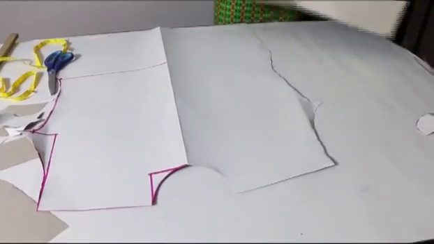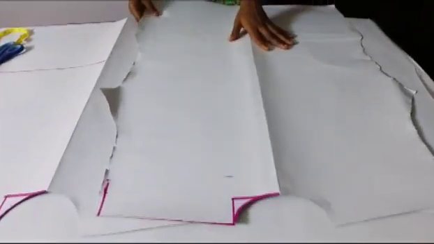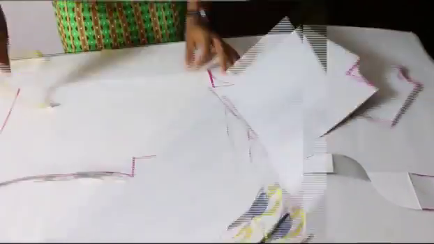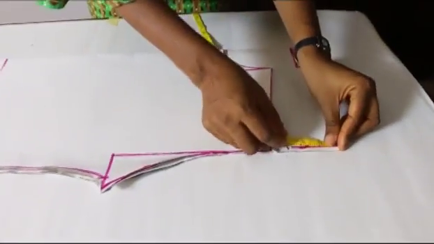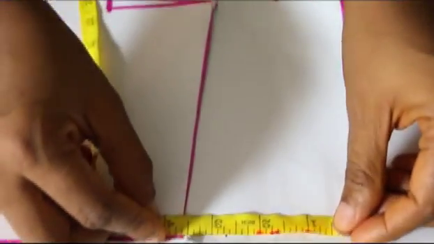This is the male bodice. This is the back panel. So right now we just cut out our sleeve and our facing. You can see the 3.5 inches difference between the front and the back panel.